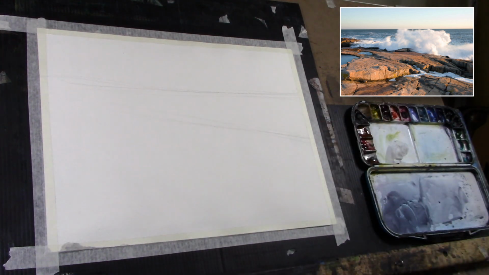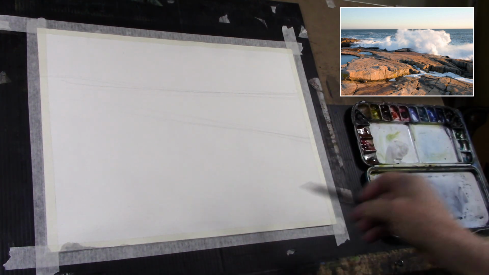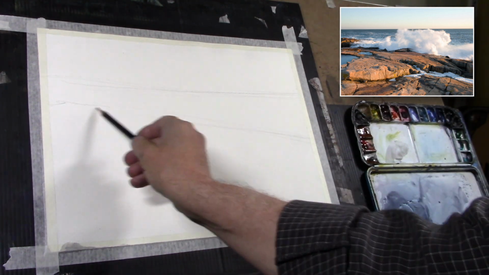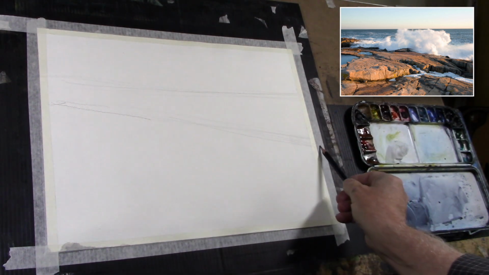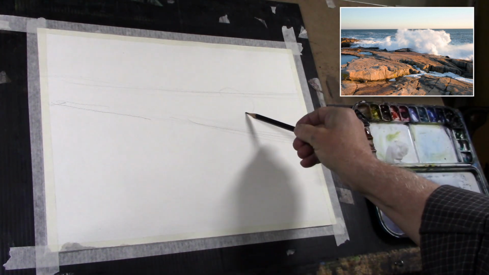My horizon line, so it's rather high in the painting. I want to avoid the center when laying out the painting. The center is kind of an area we try to avoid. It makes our image a little static if we put it too close to the center.